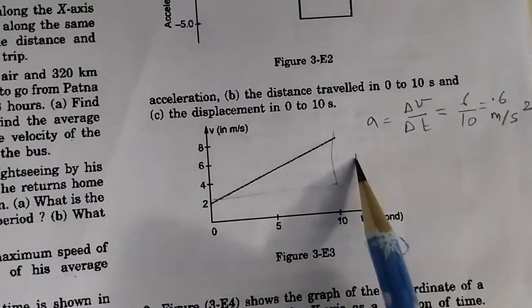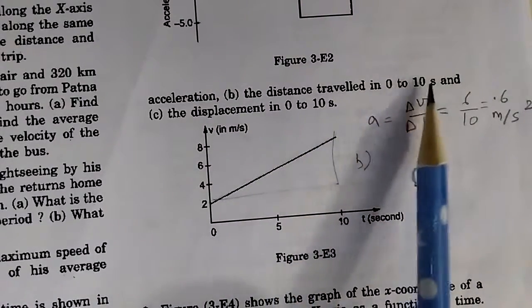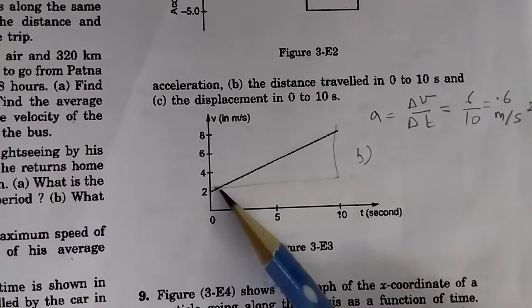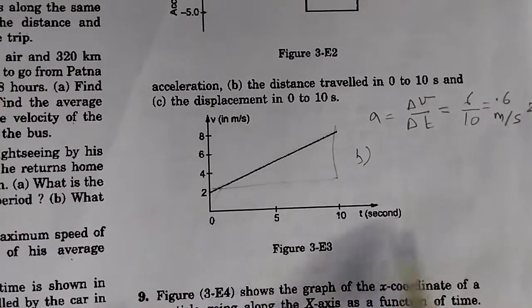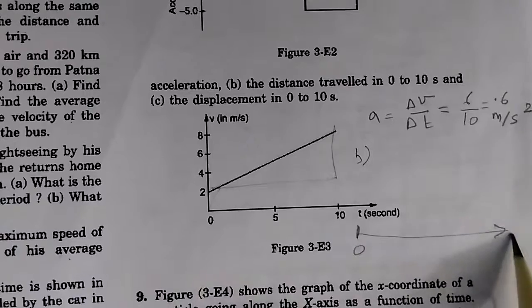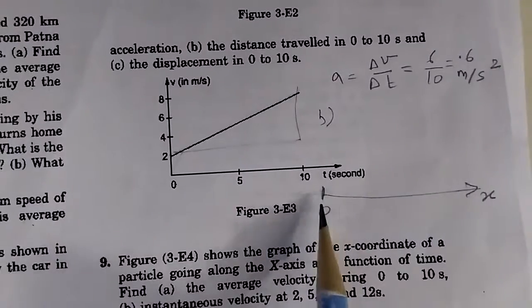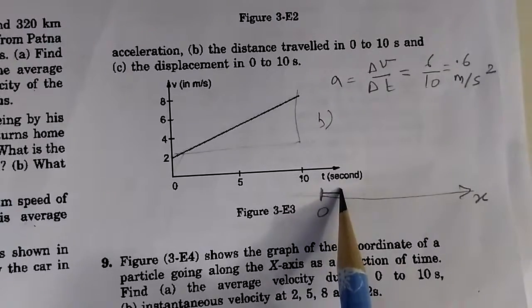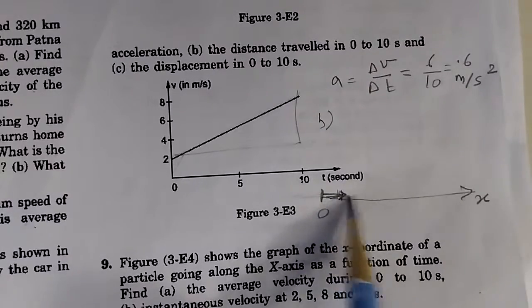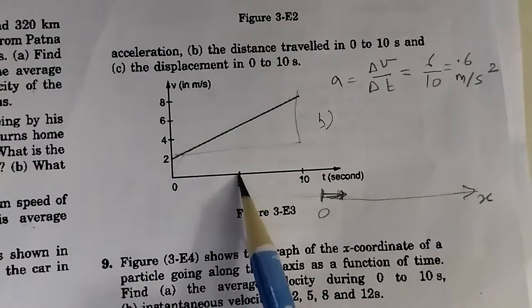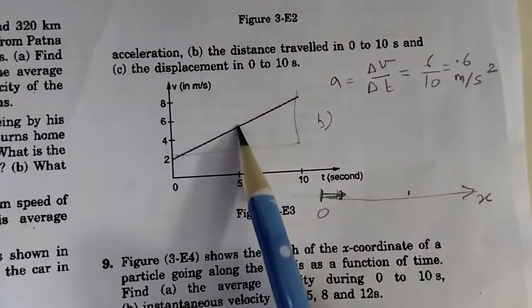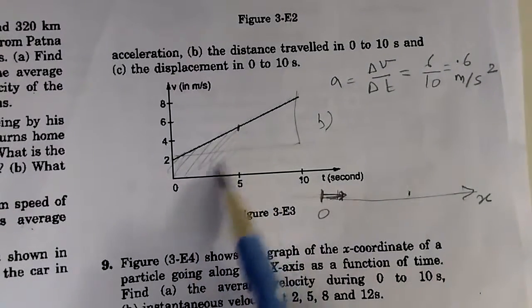Now in part B, we need to find the distance traveled in 0 to 10 seconds. So the distance traveled you can find by looking at what is happening on the x-axis. This is the x-axis, and let's say this is the origin, this is the positive x-axis, and this side is the negative x-axis. Initially, at t equal to 0, the particle has a velocity of 2 meters per second. So it starts moving with this velocity in this direction. And then let's say at 5 seconds, it is somewhere here. It has traveled a distance of this much, which is given by the area under this curve.